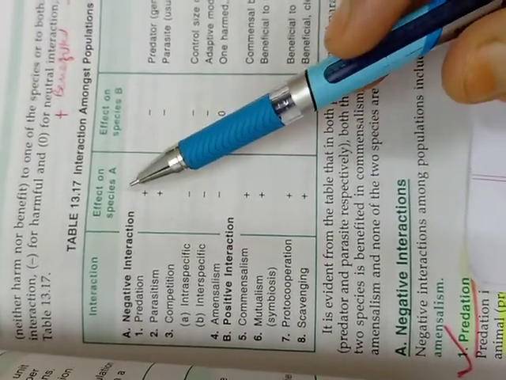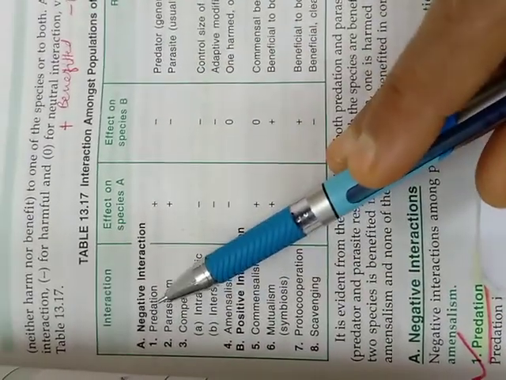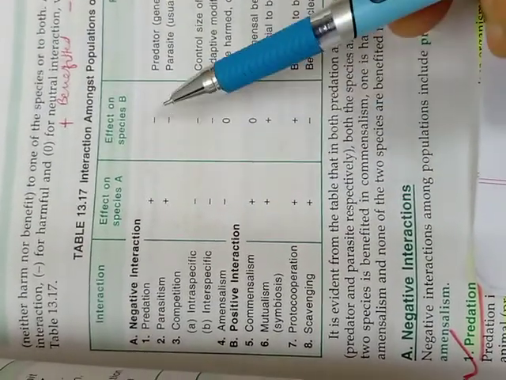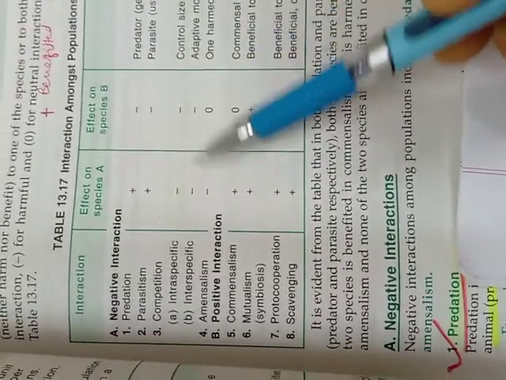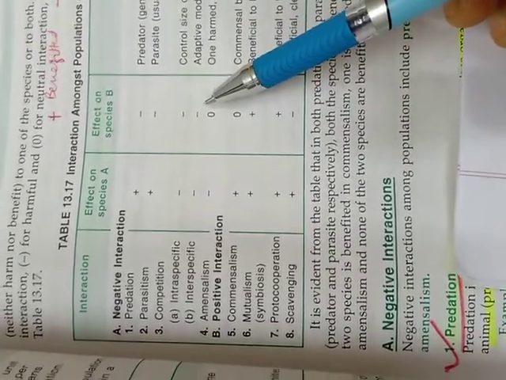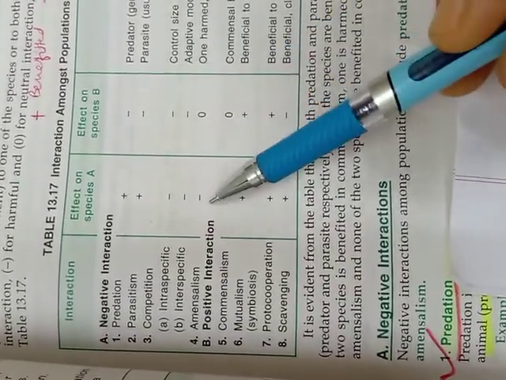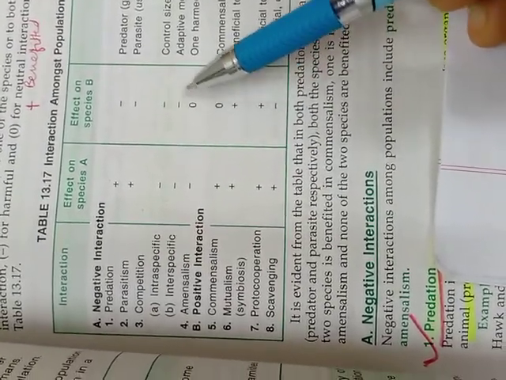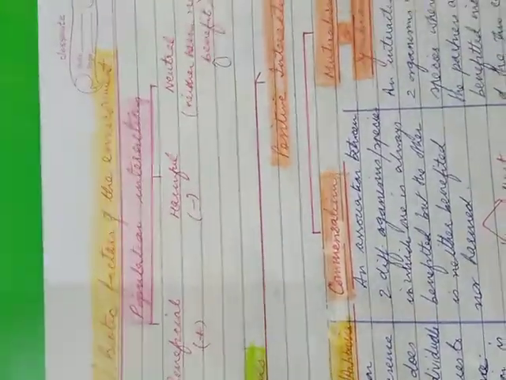We show population interactions through a plus and minus sign over here. Negative interaction: suppose there are two partners A and B. One is positive, for example predation, A positive, B negative. That means A is being benefited, B is being harmed. Or suppose both are negative, that means it is harmful for both of them. Like amensalism, minus and 0. Minus means it is harmful for this partner, and this one is neither harmed nor benefited. So this is what the signs mean: plus, minus and neutral or 0.